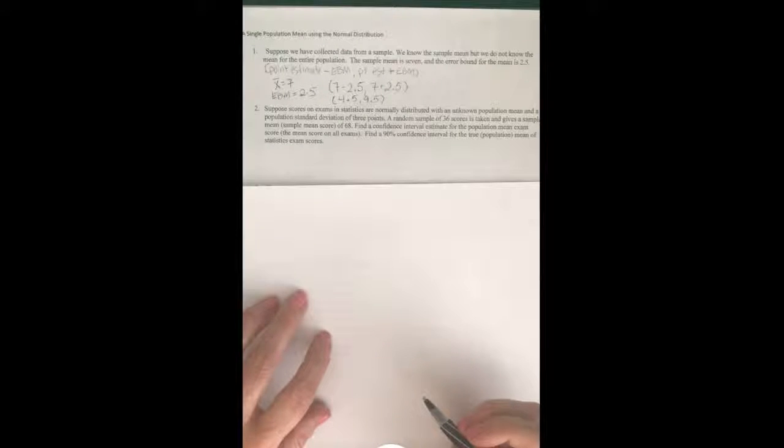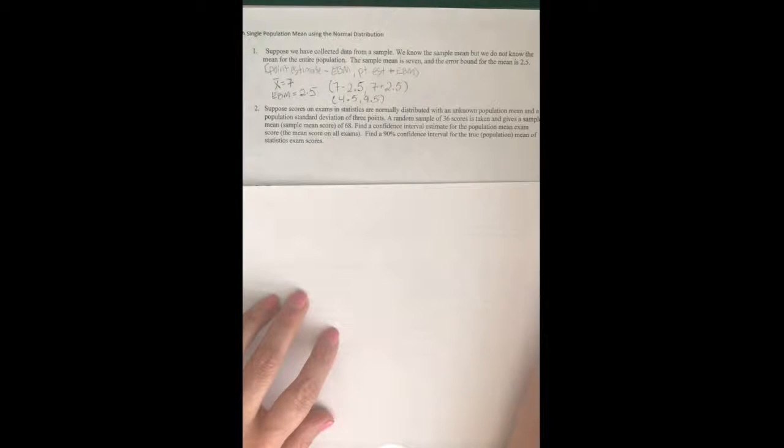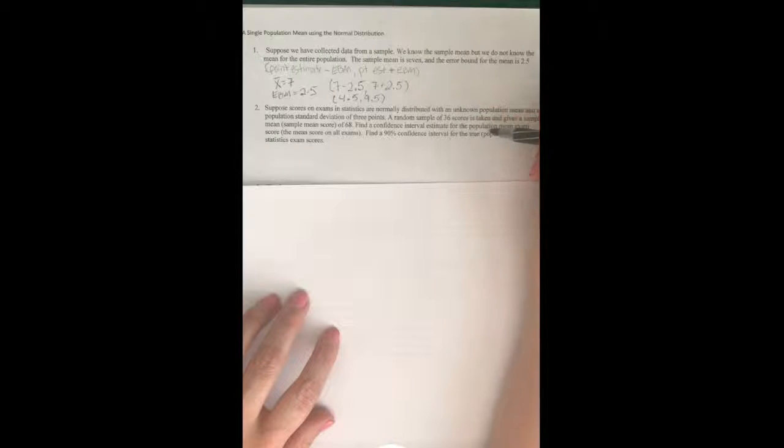Suppose scores on exams in statistics are normally distributed with an unknown population mean and a population standard deviation of 3 points. A random sample of 36 scores is taken and gives a sample mean score of 68. It says find the confidence interval estimate for the population mean exam score, the mean score on all exams. Find a 90% confidence interval for the true population mean of statistics exam scores.